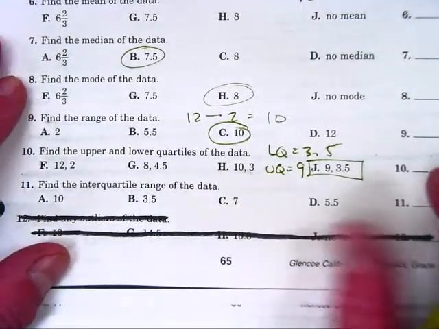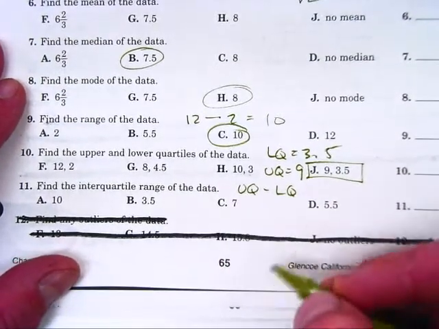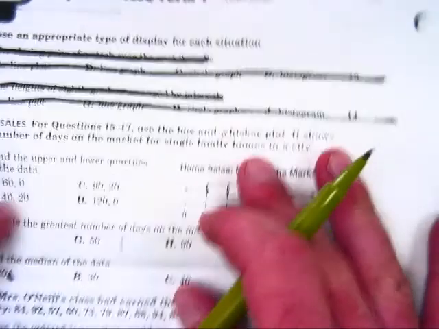Find an interquartile range. That's just UQ minus LQ. That's 9 minus 3.5, which is 5.5. So that's D there. Let's look at number 15 now.